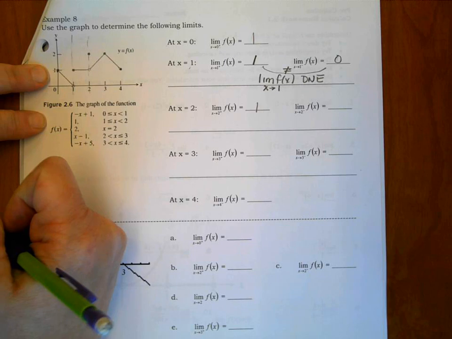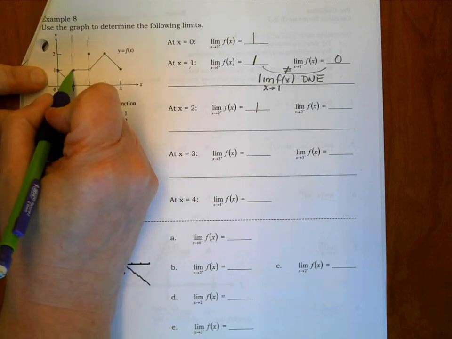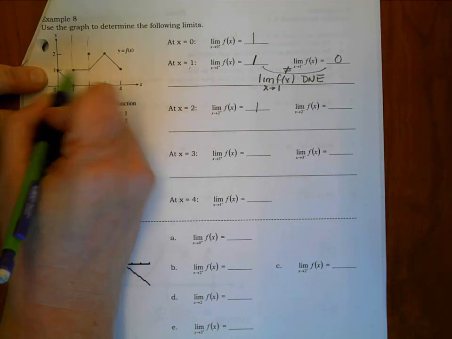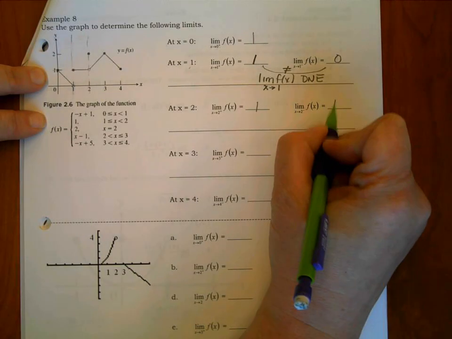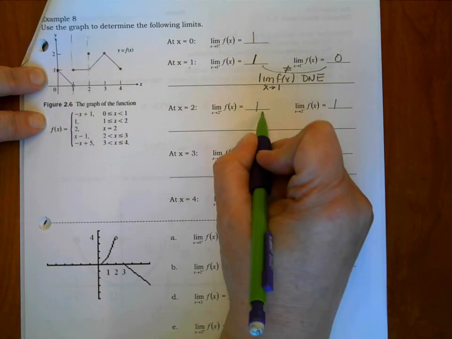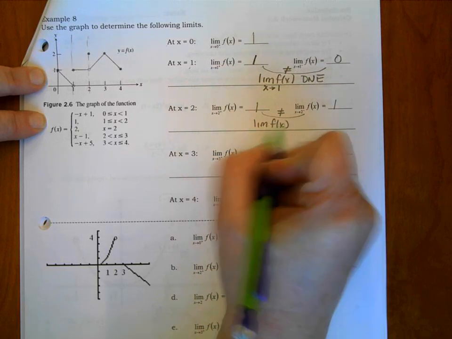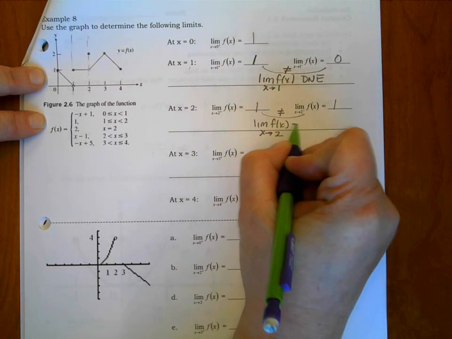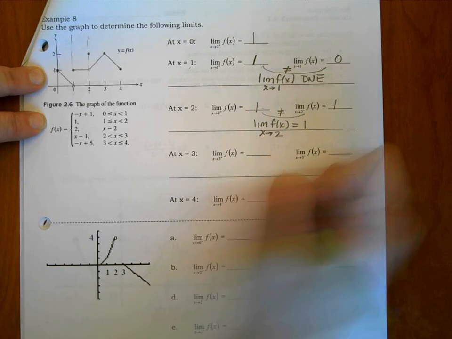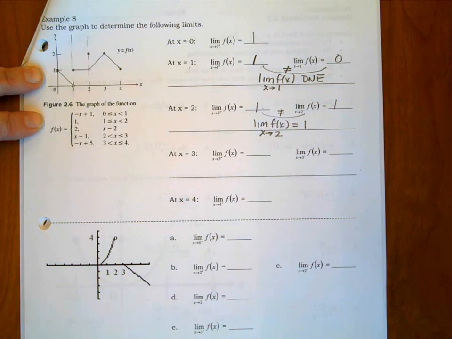As I approach from the left, they go down, they hop up, but as I get closer to 2, the y values are getting closer to 1. Since these are equal, the limit of f of x as x approaches 2 is 1.